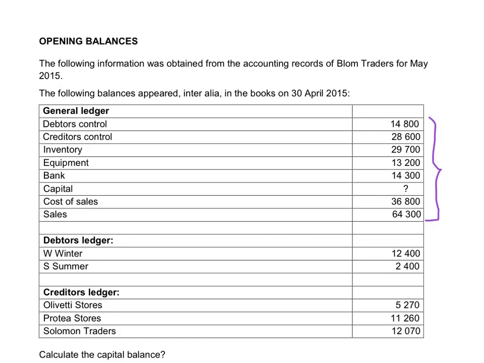Now we know that a debtor is an asset, inventory is an asset, equipment is an asset, bank is an asset. So all assets will have debit balances because assets increase on the debit side.